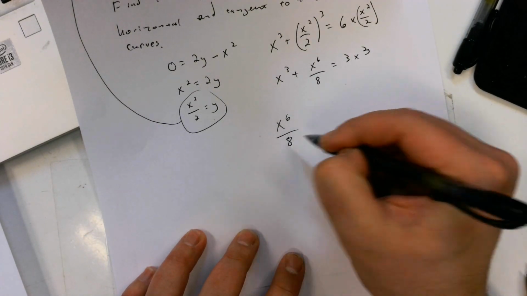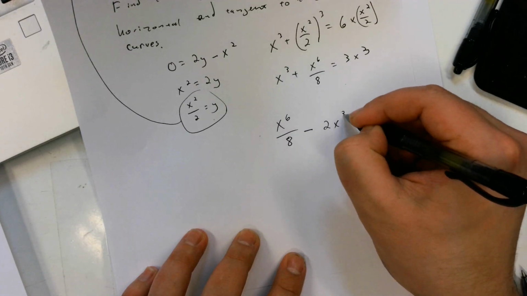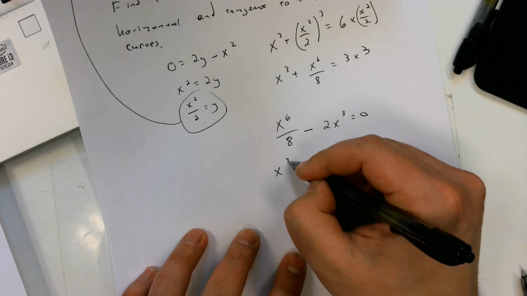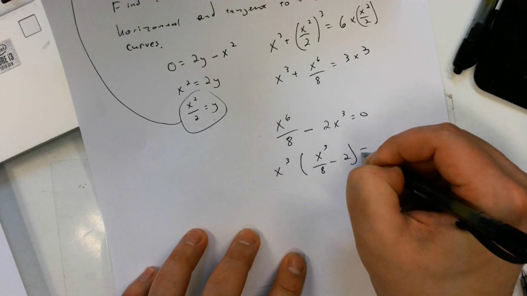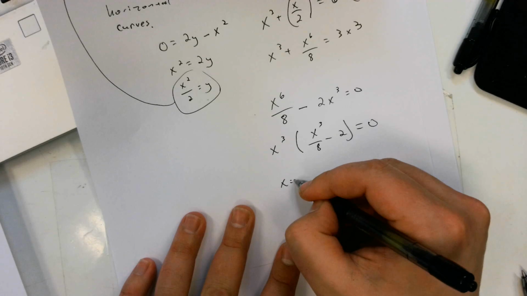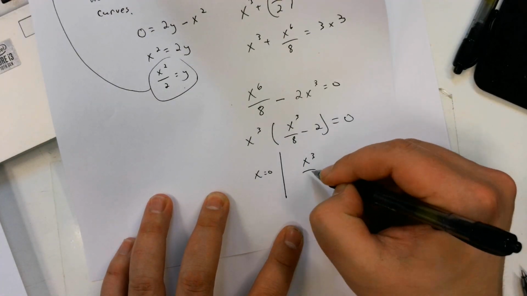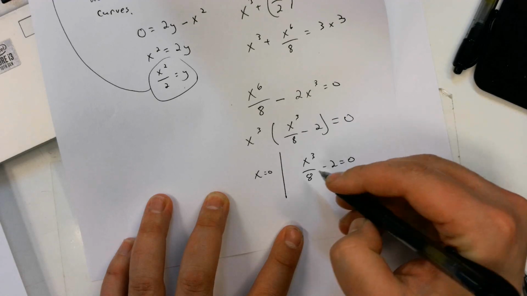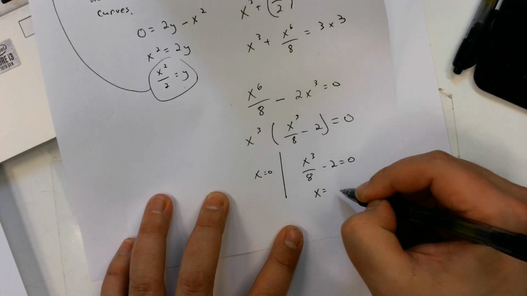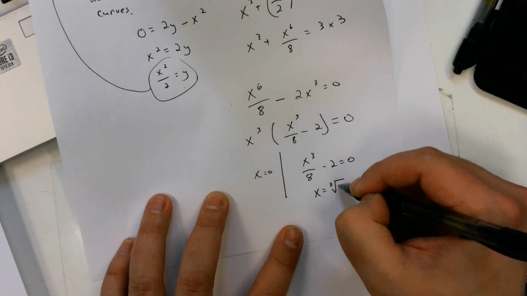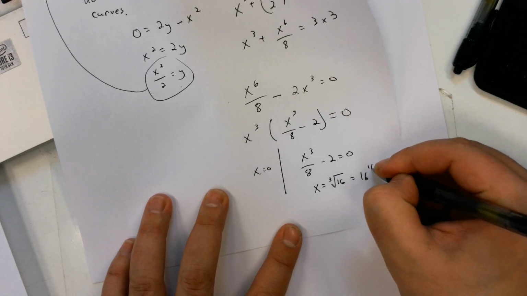X squared over 8 minus 2x cubed equals 0. X cubed over 8 minus 2 equals 0, so x equals 0. Or x cubed over 8 minus 2 equals 0. Add 2, multiply by 8. Take a cubic root. X equals the cubic root of 16, or 16 to the 1/3 power.